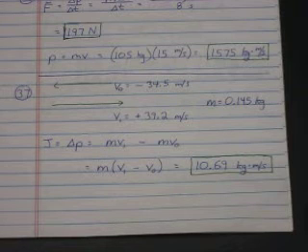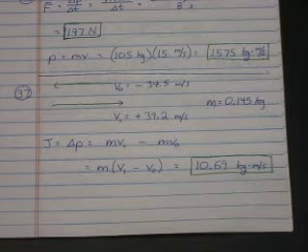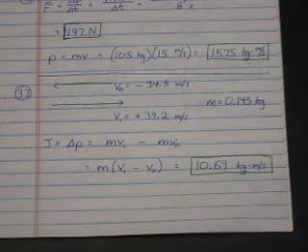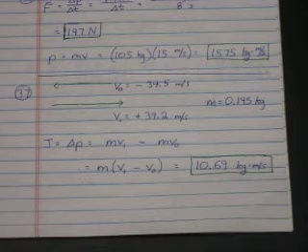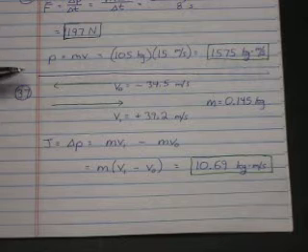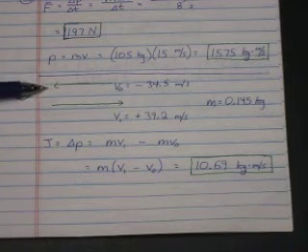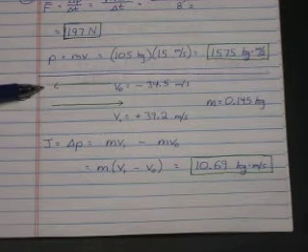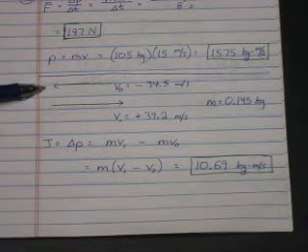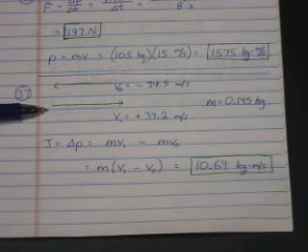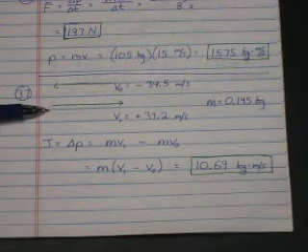Number 37, a baseball goes in one direction, leaves the bat in the opposite direction. Find the impulse imparted to the ball. One thing you have to be careful about is that it's changed direction. So let's call its initial direction negative, or its initial velocity negative 34.5 meters per second. In that case, final velocity will be positive 39.2.